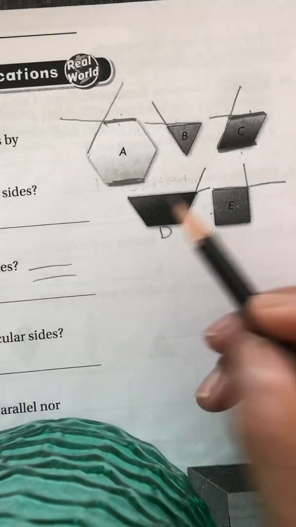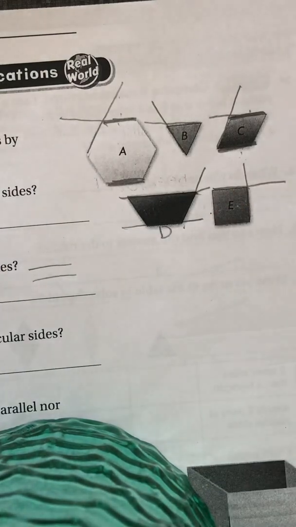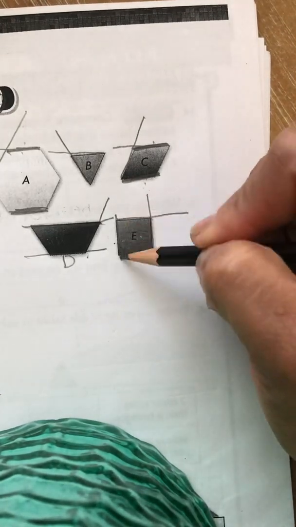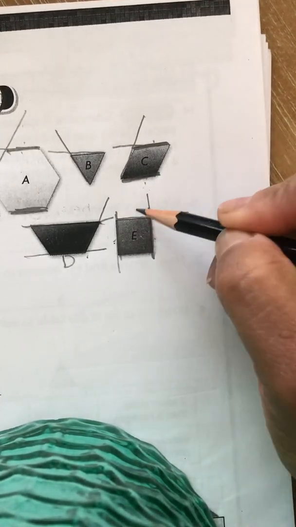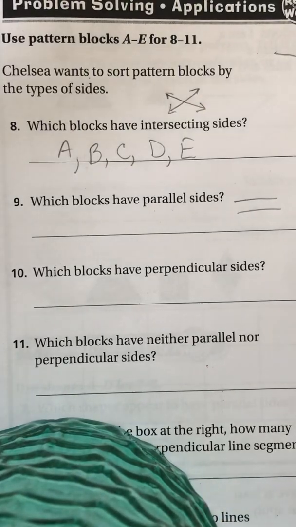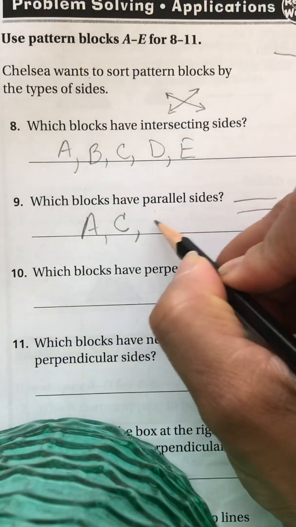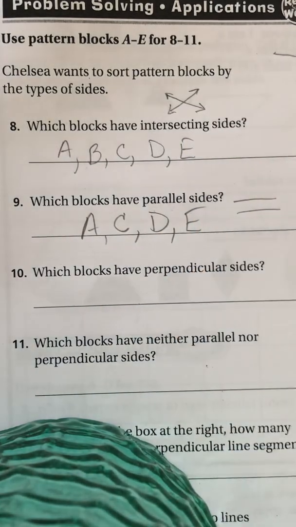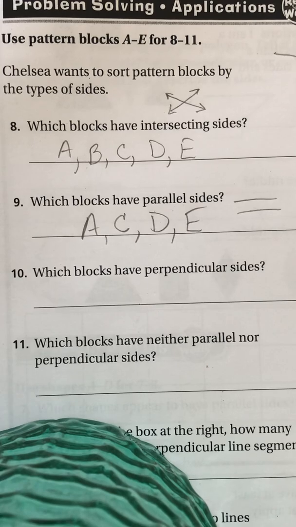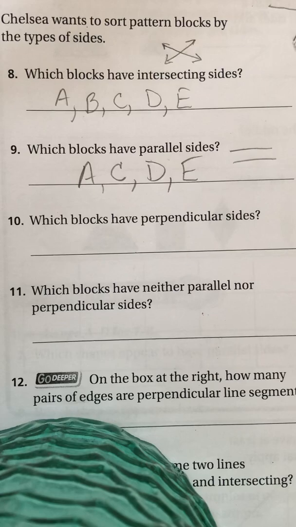And D, this line and this line are parallel. They're never going to touch. And of course, E, you've got this and this would never touch, and the top and the bottom. So the only one we're not going to put there is which one? B. The rest of them have parallel lines. So we're going to write A, C, D, and E. So the only one you don't need to write is B. All right, number 10. Which blocks have perpendicular lines?